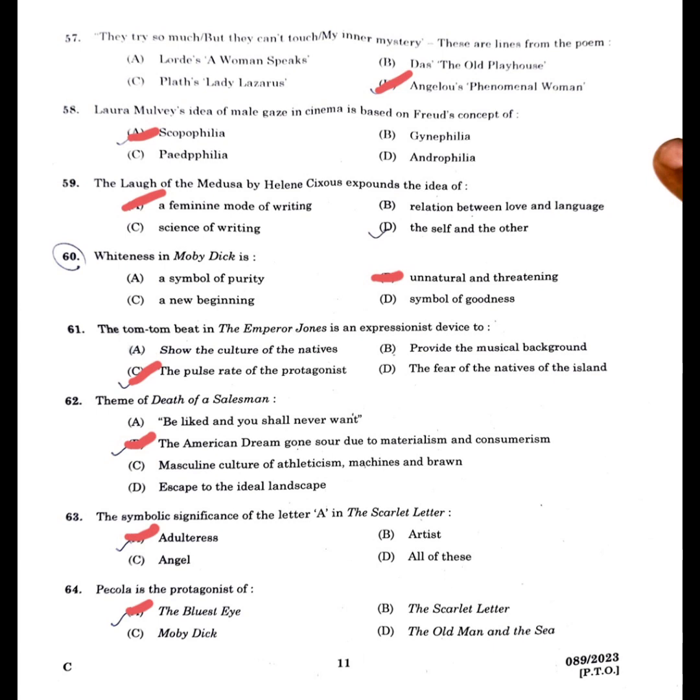Question number 62. Theme of Death of a Salesman. The answer is the American Dream gone sour due to materialism and consumerism. Option B is the answer.